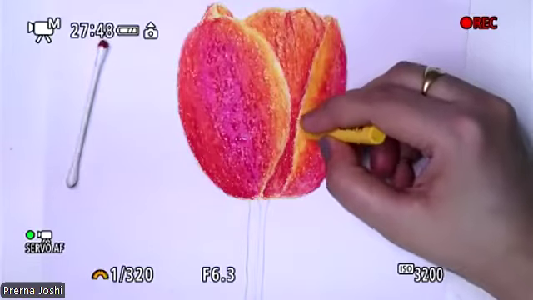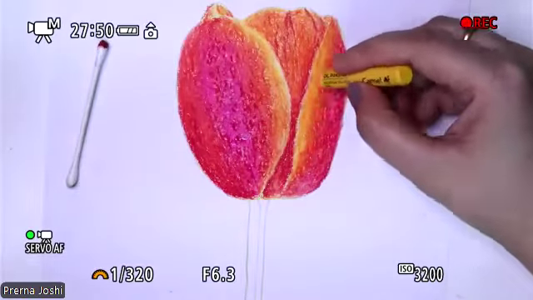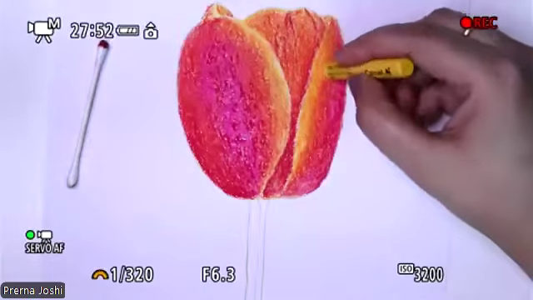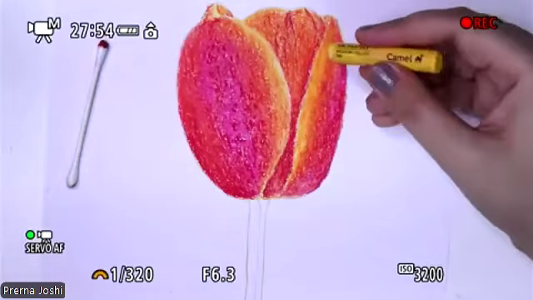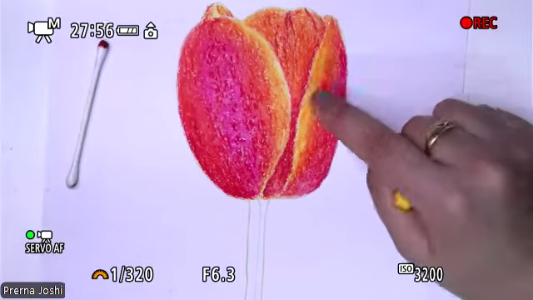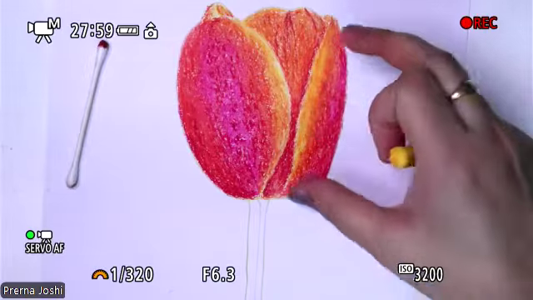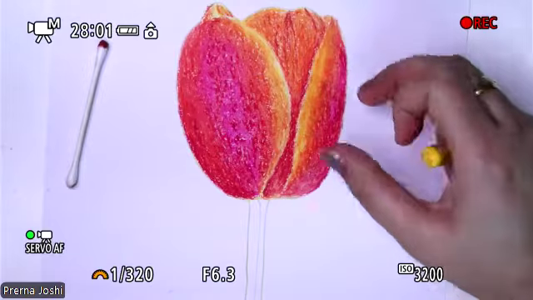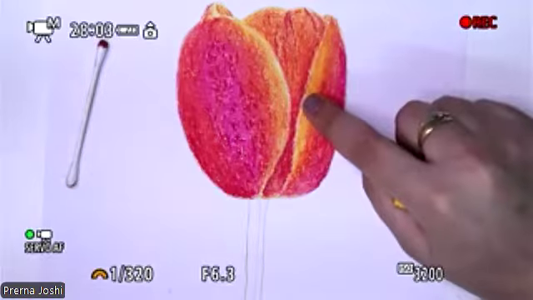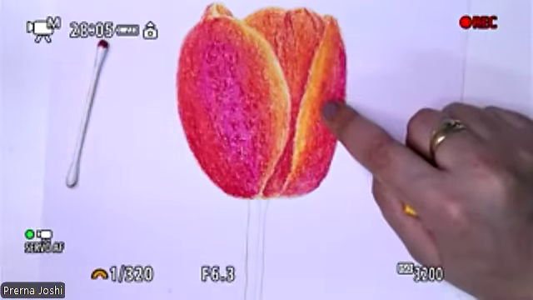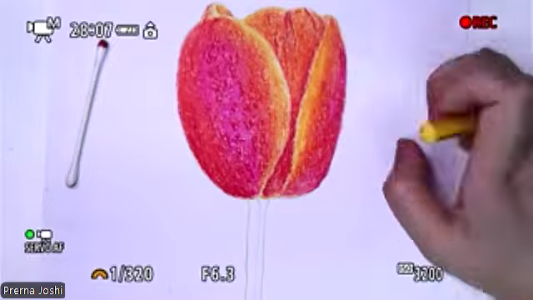So I'm applying another shade of yellow, and same with a lighter pressure. But this time my goal is to achieve that smooth transition. So first I'm only going to work on this area. So it should be like yellow and then slowly turning into a reddish tone and then a pinkish tone.